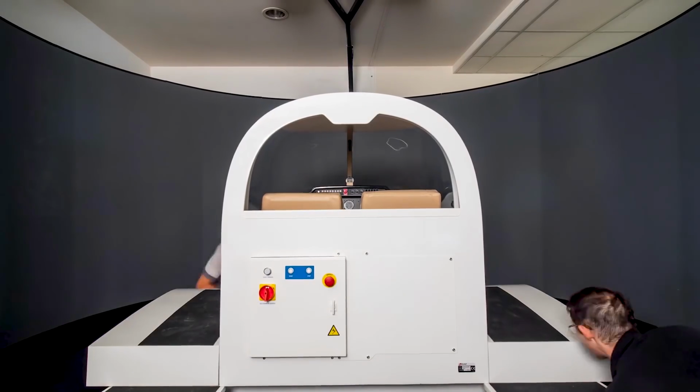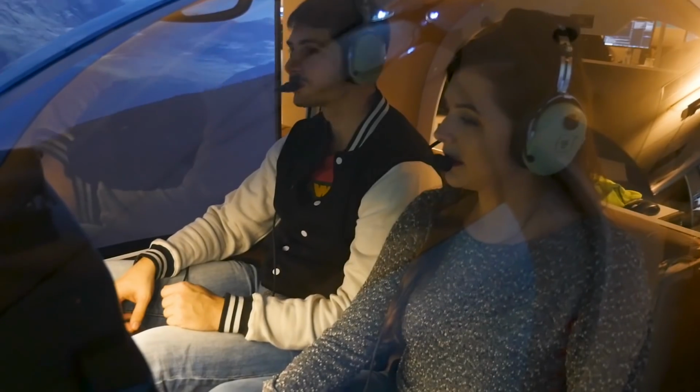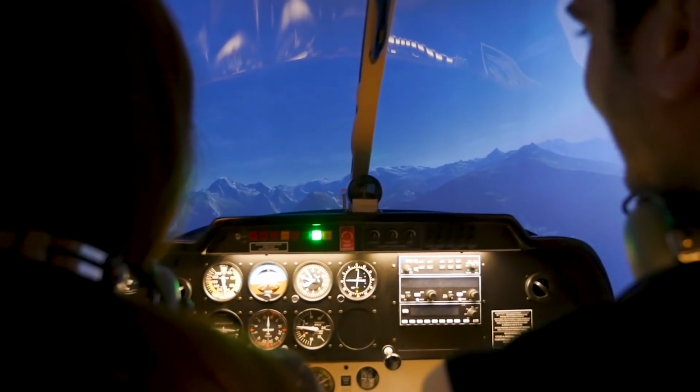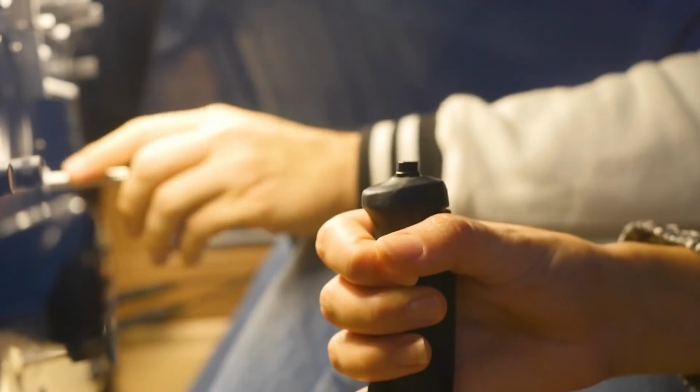Here is the home cockpit we've built at Asobo. It's a replica of a DR400, a plane that we are actually piloting here in Bordeaux. This is helping us to check the quality of the simulation itself, but also the quality of its inputs.